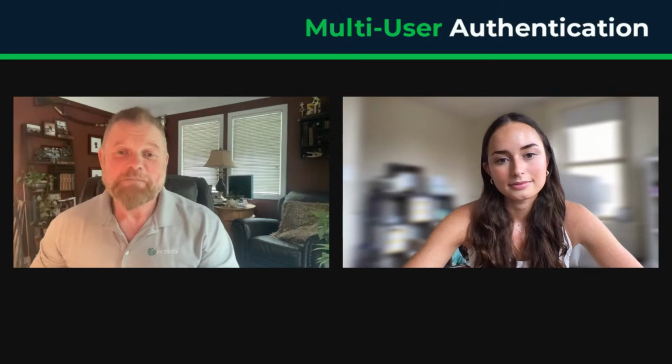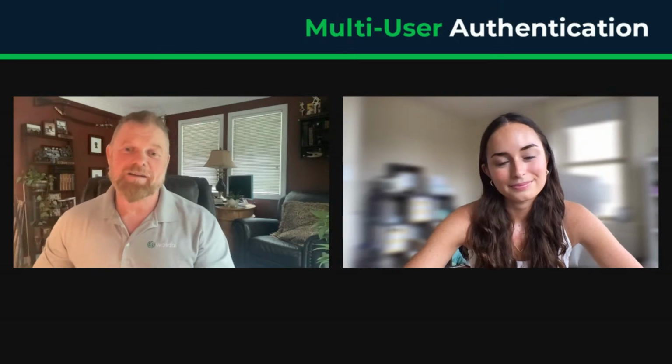So multi-user authentication is the newest feature that Wasabi offers on our user console. Folks are familiar with multi-factor authentication, but most people have probably never heard of the term multi-user authentication because it's unique and it's only available in Wasabi Hot Cloud Storage on our console.